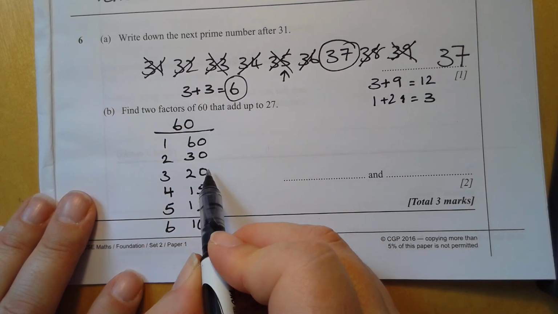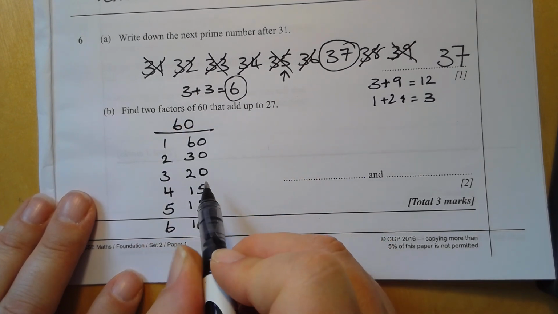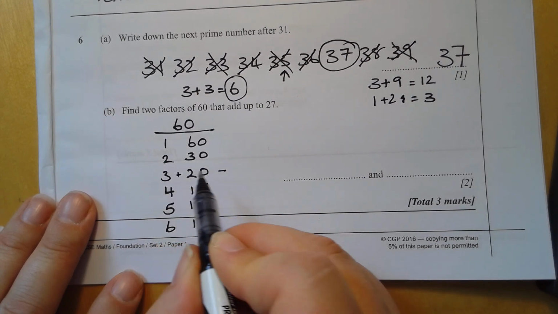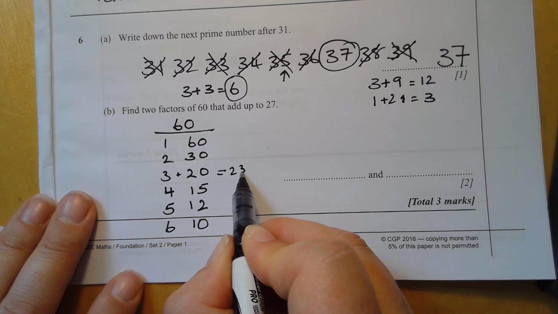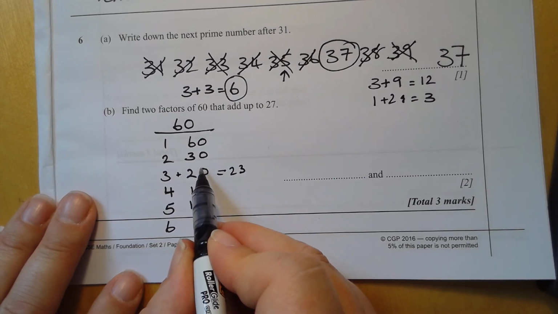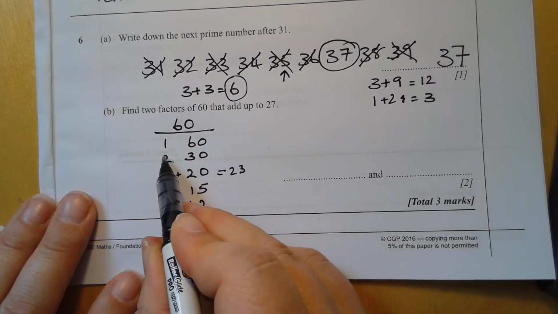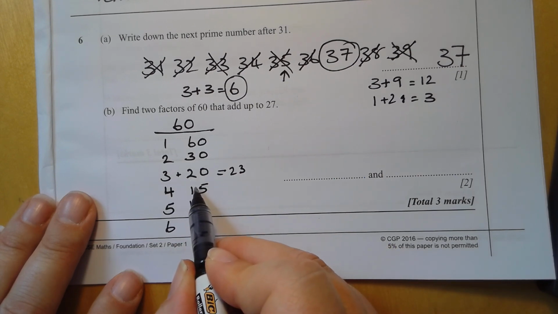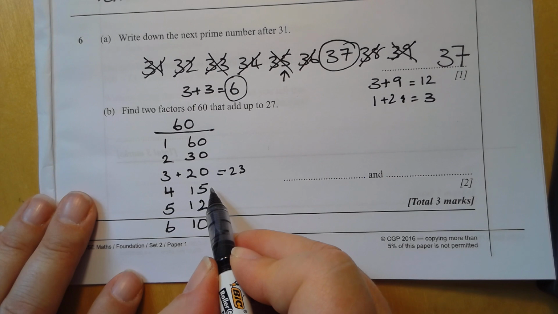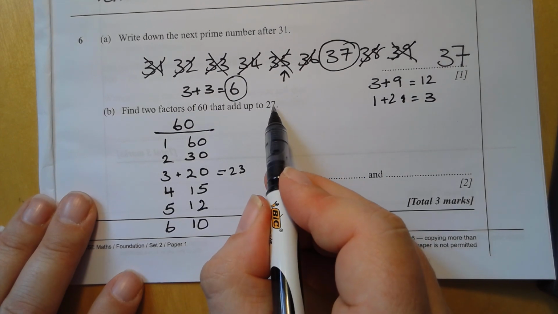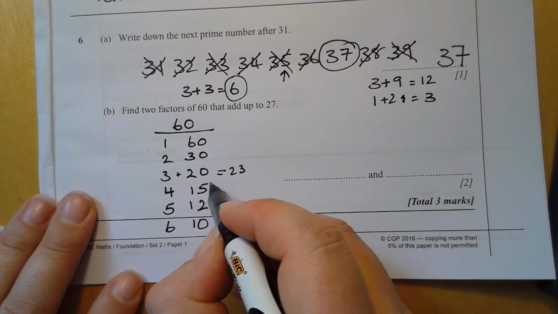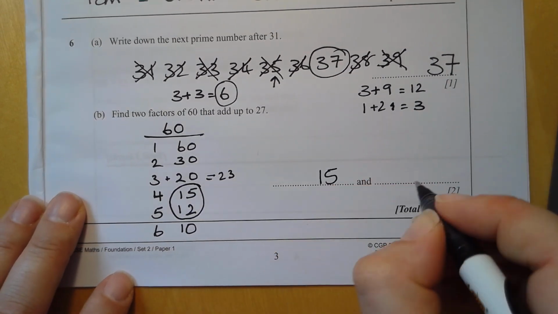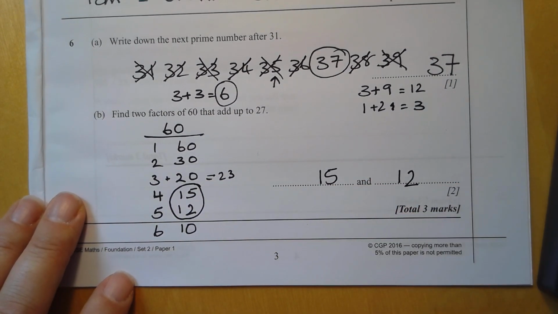So I want to look down here and find 2 numbers that add up to 27. Here we've got 23. If you add these together, they make 23. So we want 27 altogether. Can I add 20 and a 7? No. 15. What do I have to add to 15 to get to 27? 5 and 7, which is 12. Oh, look, those 2 just there. 15 and 12.